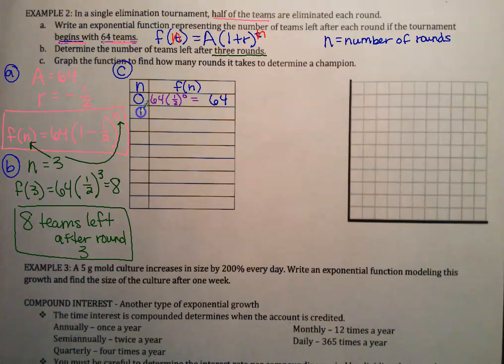We're just going to check this for each round until we only have one team. We want to determine a champion, so that means we can only have one team left. So the next time we're going to have 64 times 1/2 to the power of 1. That equals 32 teams.